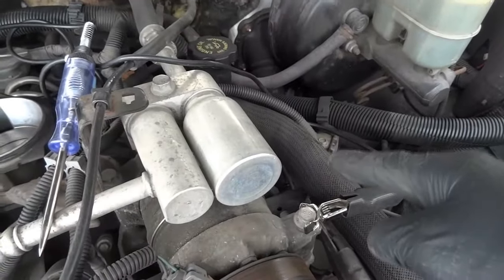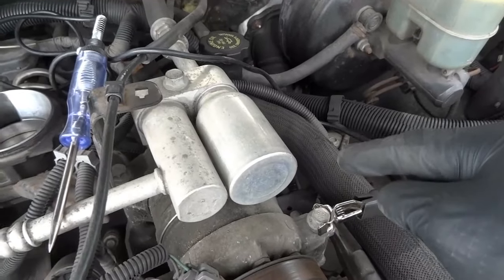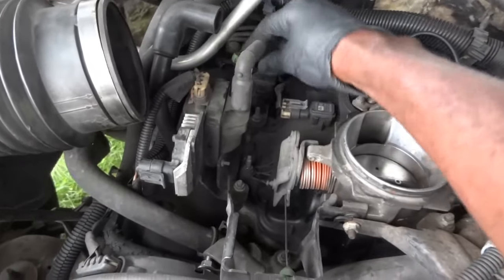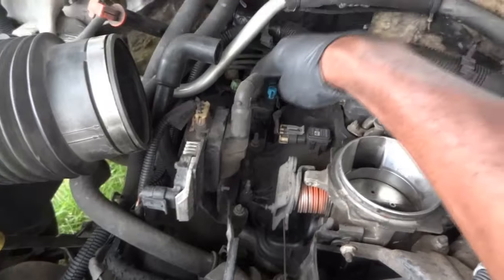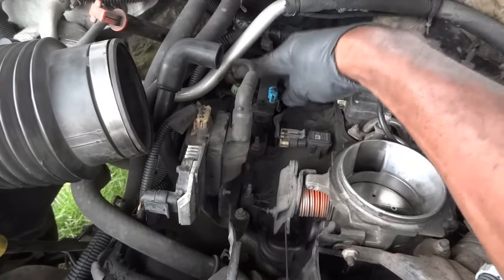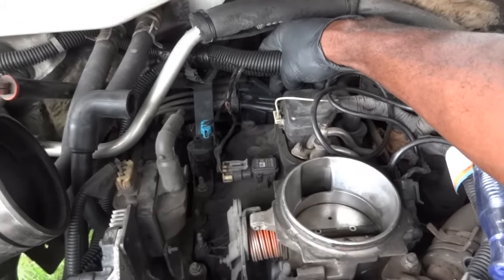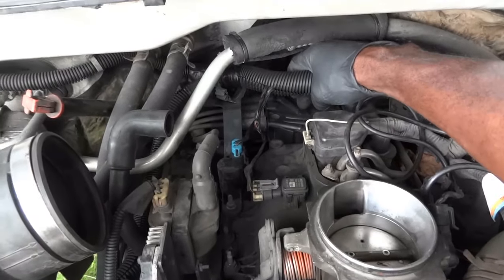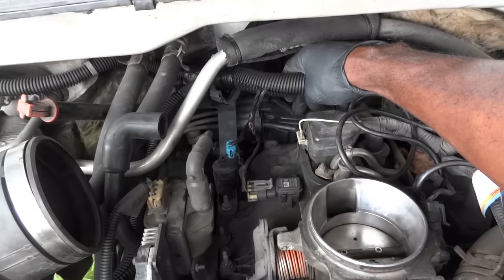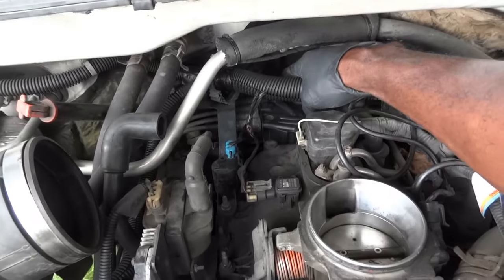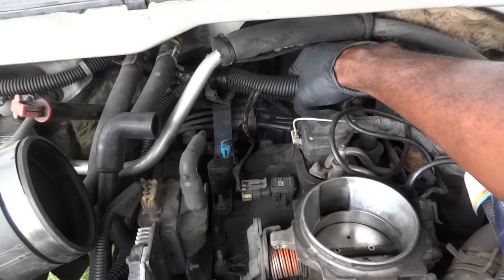Okay, now knowing that we didn't have any spark at this spark plug wire, and knowing that we have spark here, because the coil sends high voltage through this wire, which goes to the distributor cap, onto the center probe of the distributor cap, and as the rotor spins, that power gets distributed to each cylinder.